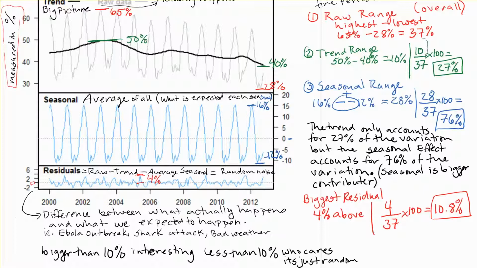So this unit here that says percentage on the 27 and 76 and 10%, this is not reading 10% off the scale. This is saying there's a 10% percentage of the 37 total change. So this is different to say this is a percentage contribution of the variation versus reading a percentage straight off the scale. So just keep that in mind. You'll always get percentages here for these last numbers that we calculate, but it's not always going to be percentages on the scale over here.